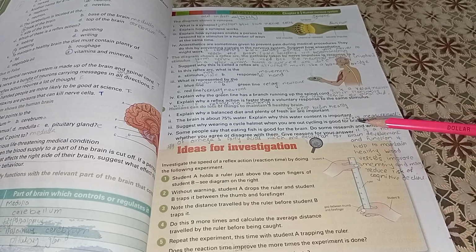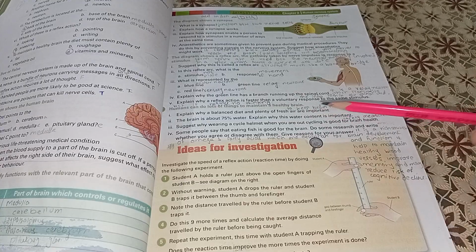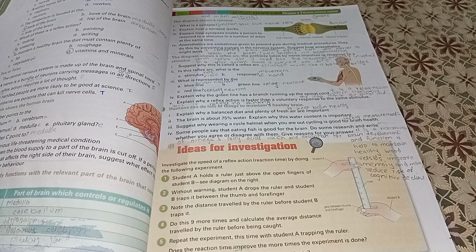Suggest why wearing a helmet when you are out cycling is good for brain health. Safety measure. Some people say that eating fish is good for the brain. Do some research and write whether you agree or disagree with them. Give reasons for your answer. It is a rich source of omega-3 fatty acids, which are essential for brain development and function. It helps to maintain healthy blood vessels, improve memory and may reduce the risk of cognitive decline.